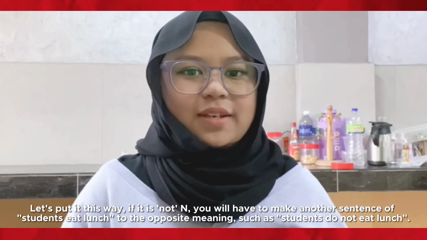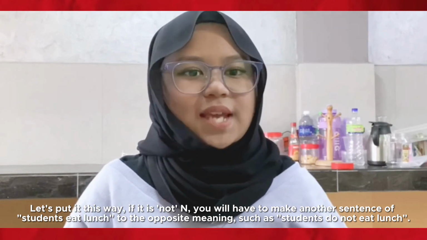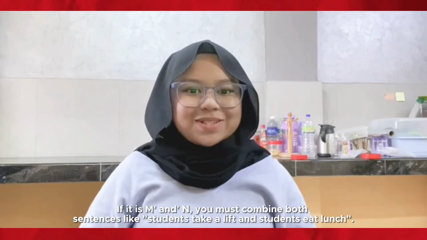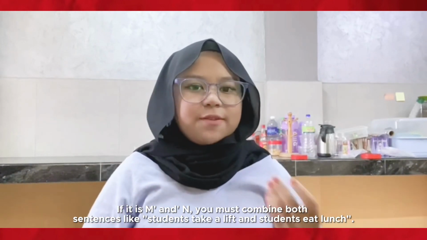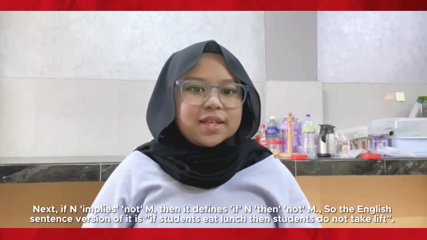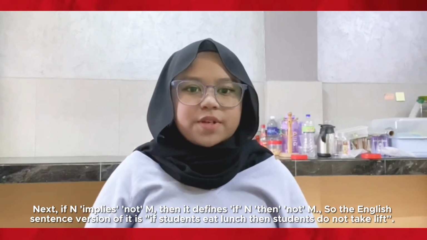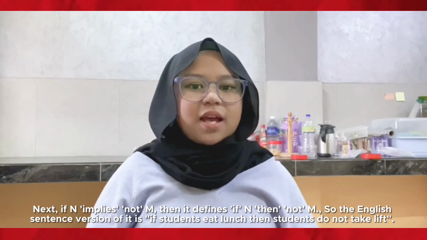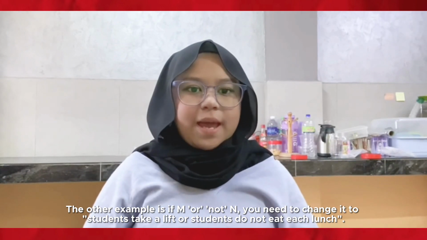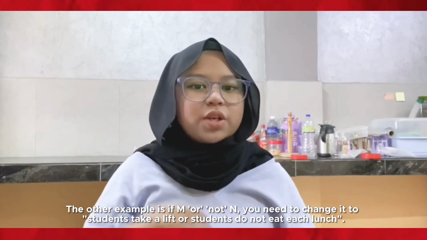If it's not N, you will have to make another sentence of student eat lunch with the opposite meaning, such as student do not eat lunch. If it is M and N, you must combine both sentences: students take a leave and student eat lunch. Next, if N implies not M, then it defines if N then not M. So the English sentence version of it is if student eat lunch, then student do not take leave. The other example, if M or not N, you need to change it to student take a leave or student do not eat lunch.